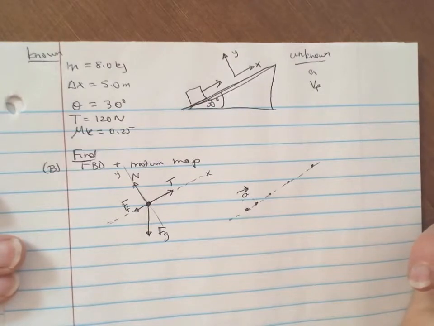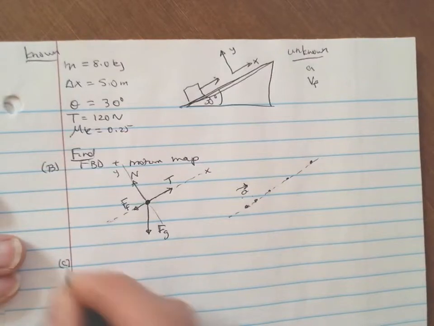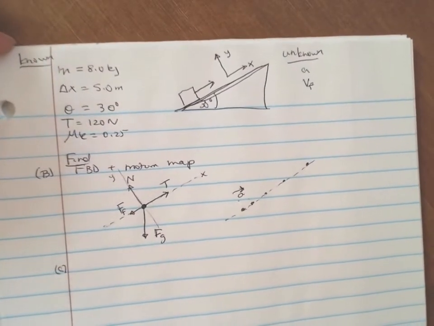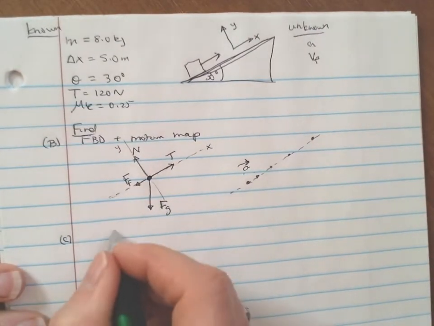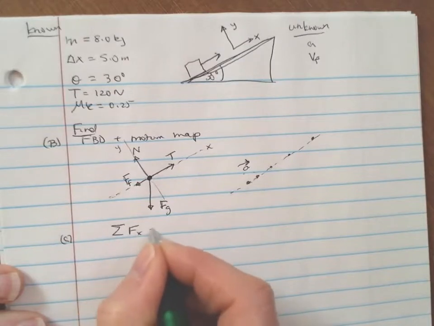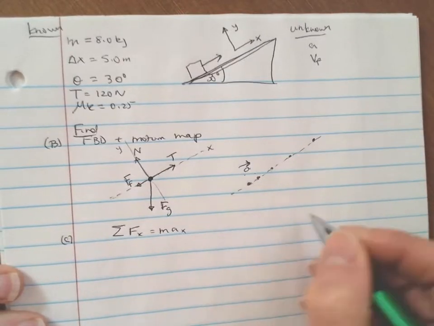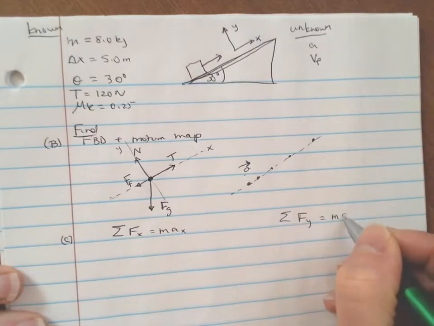Okay, so part C says apply Newton's second law to find the acceleration of the block. Now the fun starts. Remember the forces are vectors, right? So we're going to sum the forces in the x direction to get m a_x, and then we will also sum the forces in the y direction to get m a_y.